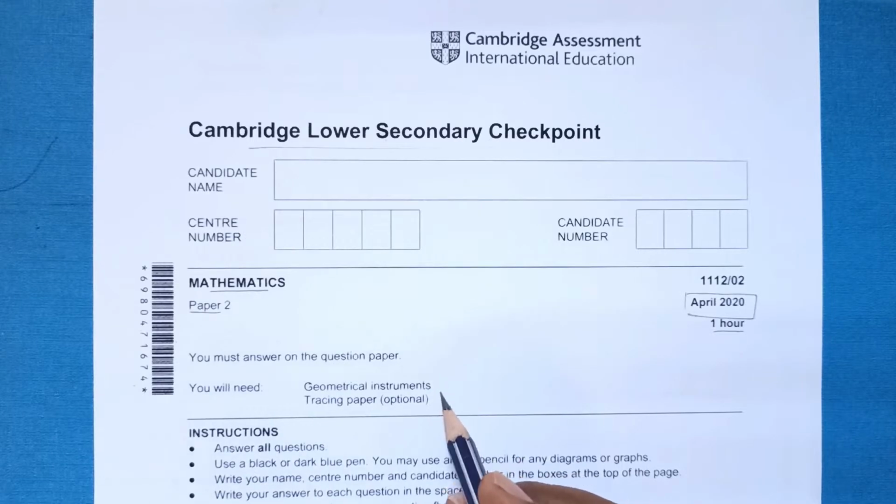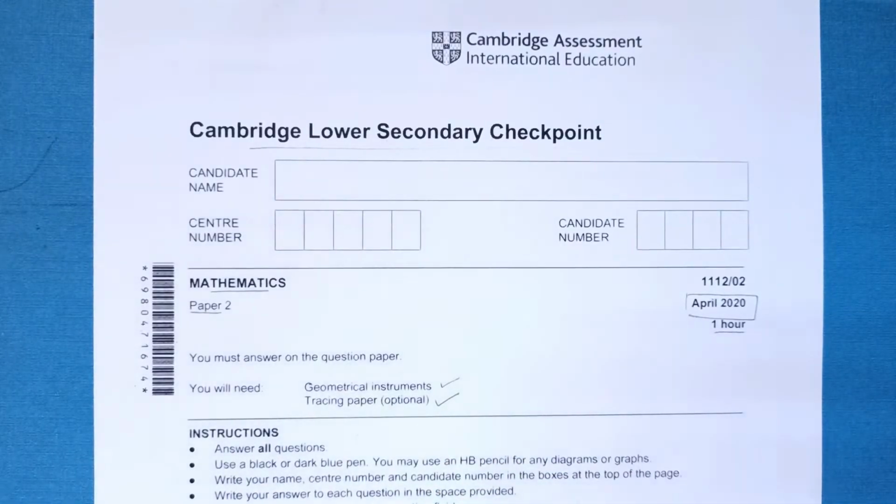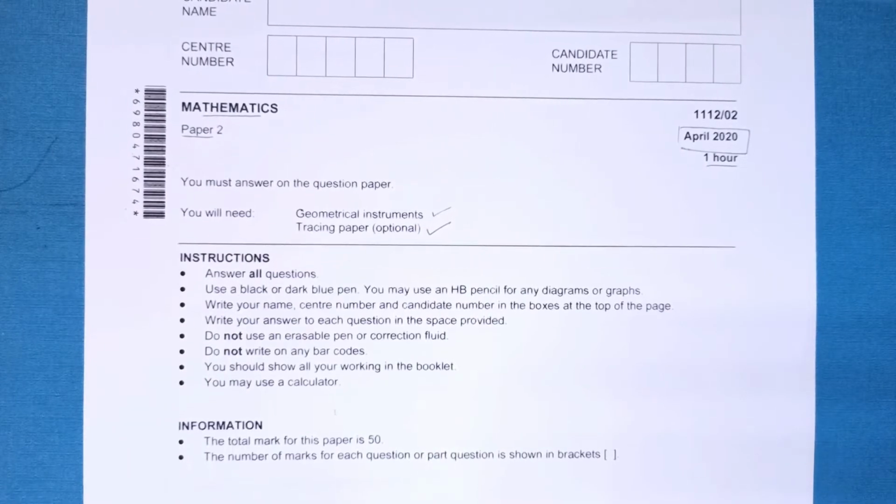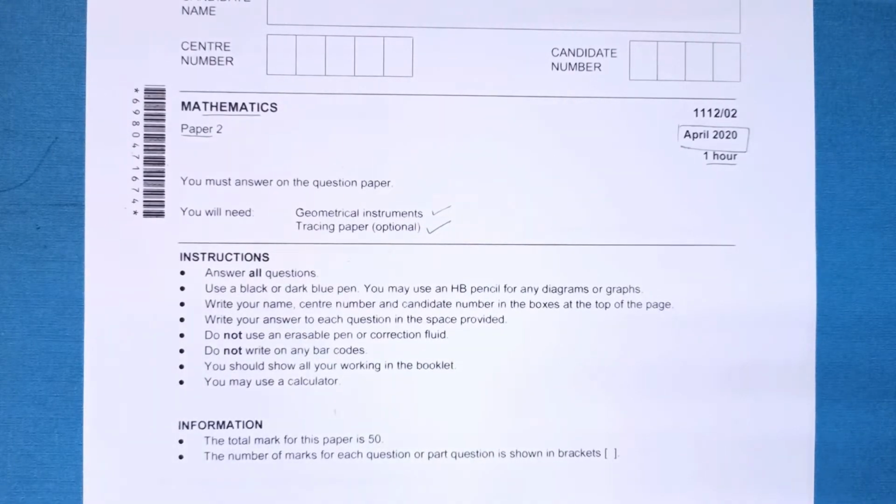Other requirements are geometrical instruments, then tracing paper. You all know the instructions. You must read all the instructions before you start the paper, because you need to answer the question according to the requirement of the question. So let's start.